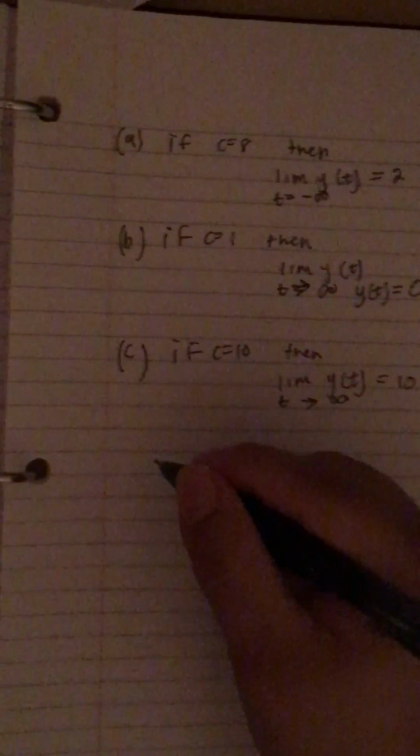See, this was negative 9. This is what I was afraid of, that kind of thing happening. We'll just edit that part out later.